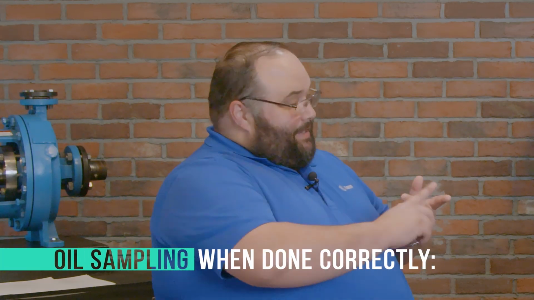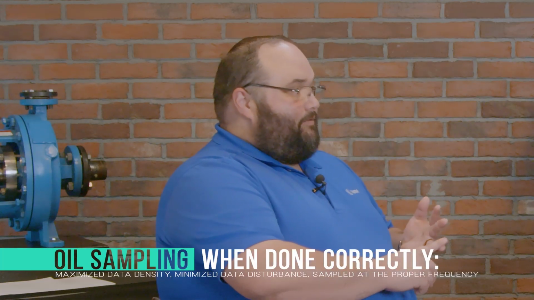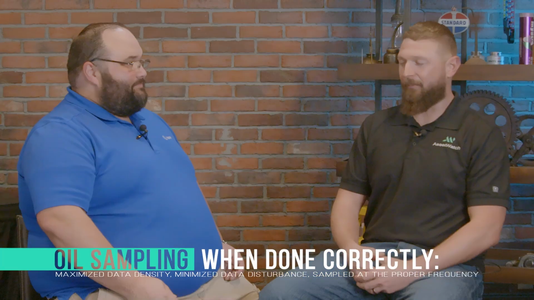Yes. We have to make sure we have good, clean, representative samples. So that means the machine is running. We're taking the sample from the same spot in the same way every time. We say we want to maximize data density, minimize data disturbance, and sample at the proper frequency. Those are the 3 keys to sampling. Absolutely. First and foremost, you have to do that.